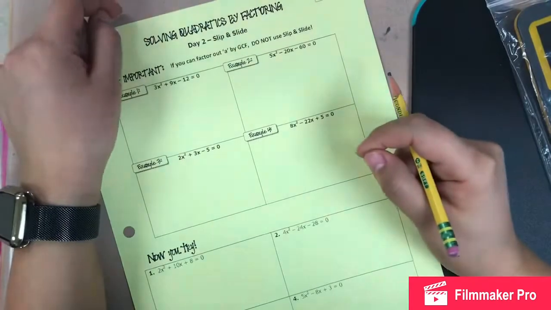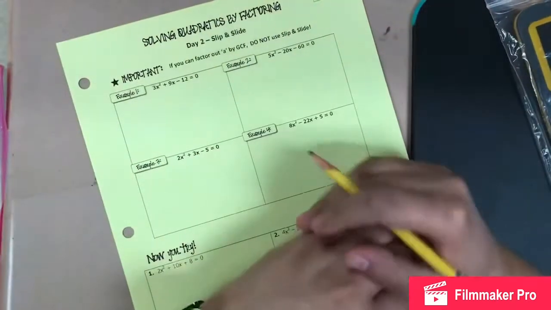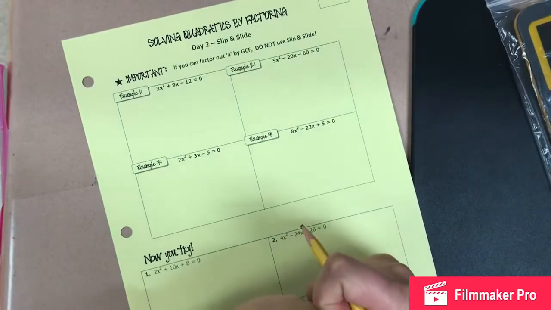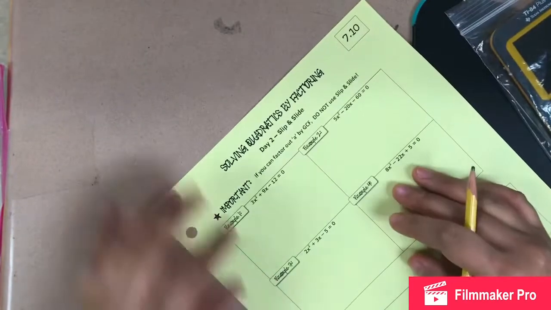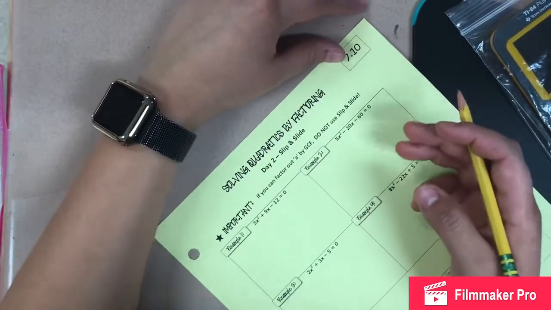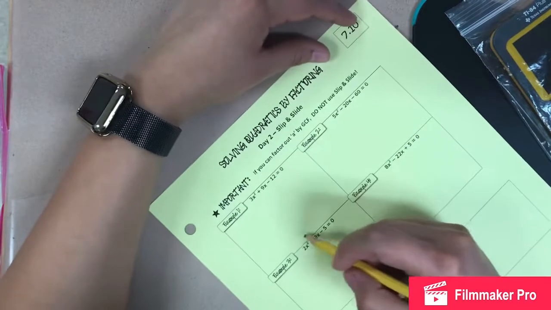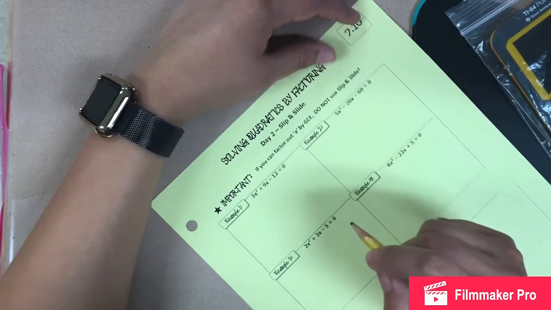Okay, so we are continuing on with the lesson from yesterday, which is just exactly as you see it, but we are going to have some problems where you require a slip and slide factoring. So for instance, number one, we always check to see if there is a GCF. If there is not, and there is a leading coefficient, then it is a slip and slide. If there is, and we bring it out, then it becomes a basic trinomial.